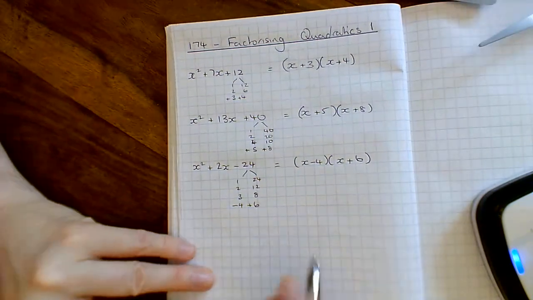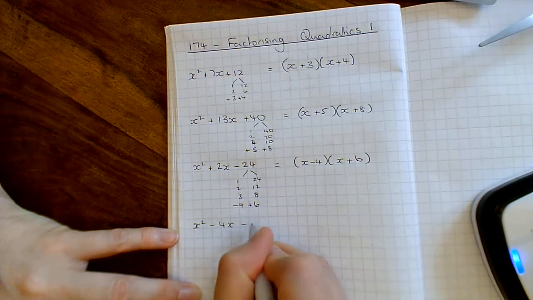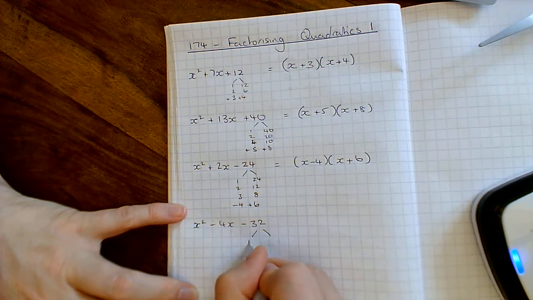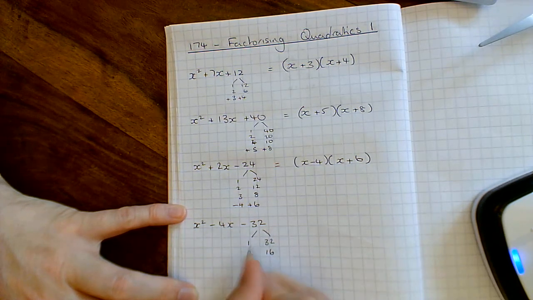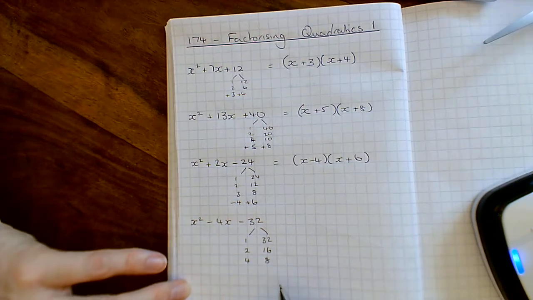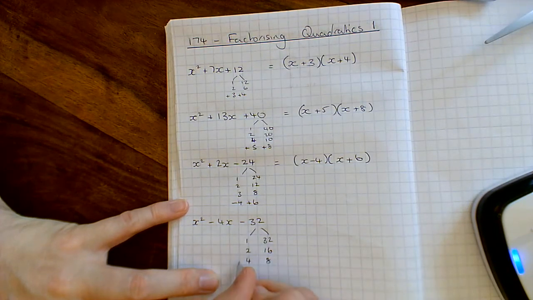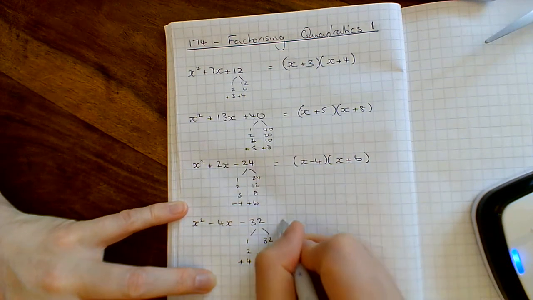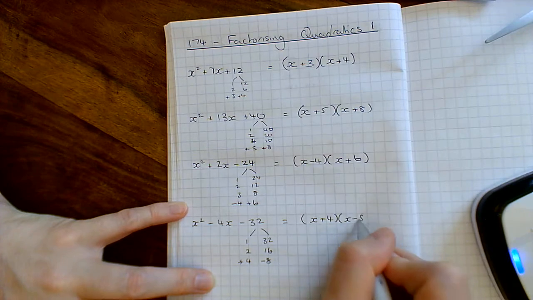Next question, we've got x squared minus 4x minus 32. How do we make 32? We've got 1, 32, 2, 16s, 3 doesn't go into it, 4 goes in, 4 8s are 32, 5, 6, 7, 8. Okay, that's it. How can I make minus 4? We make minus 4 by having plus 4 take away 8, which gets you to minus 4. So the answer to this one is going to be x plus 4 and x minus 8.